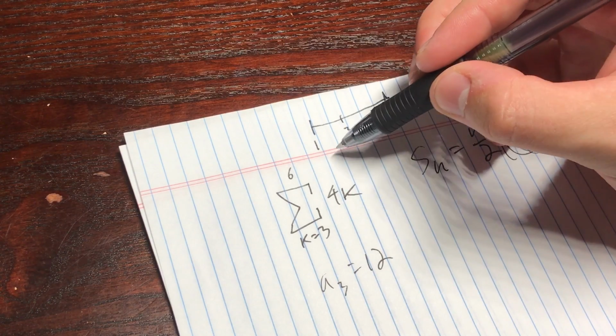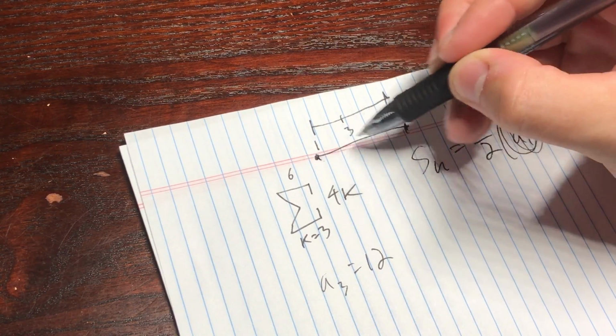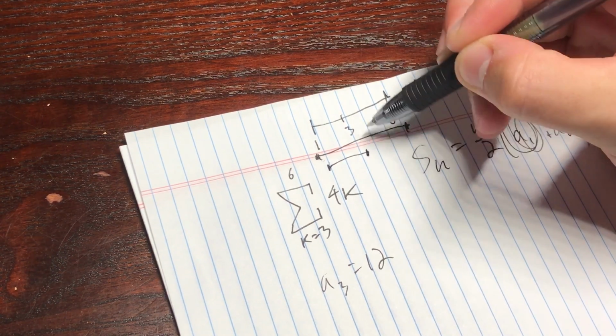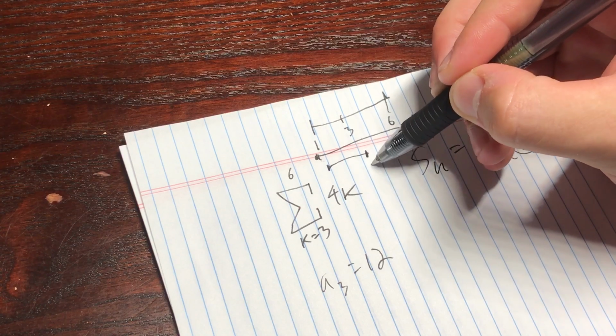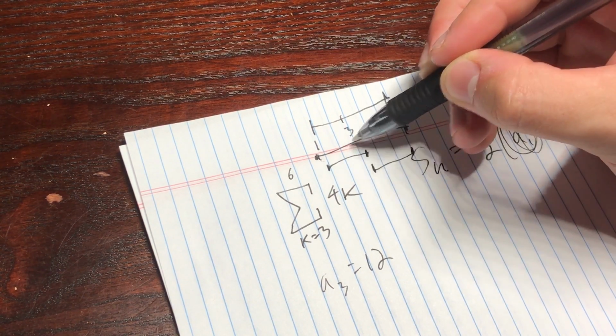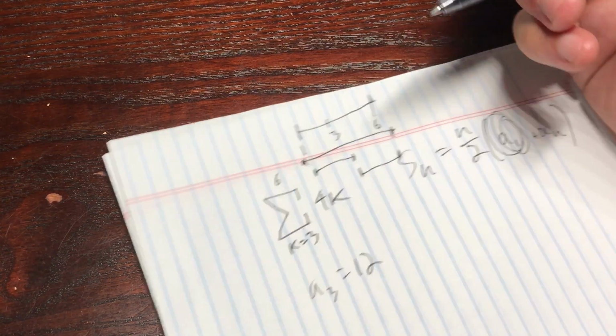So what we'll have to do is do a formula from 1 to 6 minus the formula from 1 to 3. And that will give us what's left, which is 3 to 6, right? The sum of 6 minus the sum of 3 will give us what's between 3 and 6. Okay? And here's what I mean.